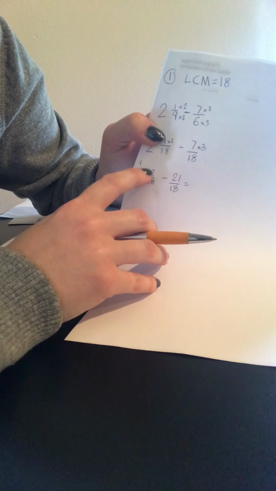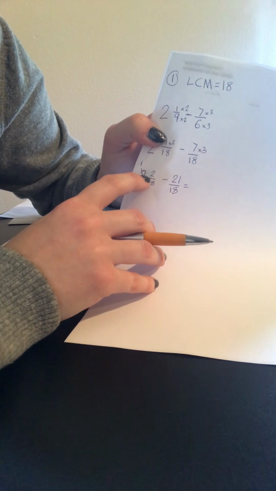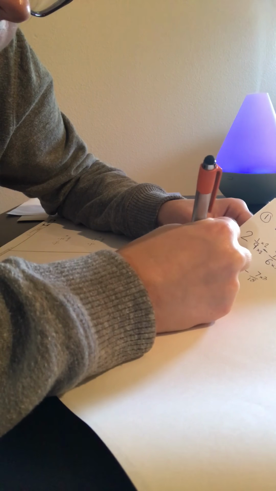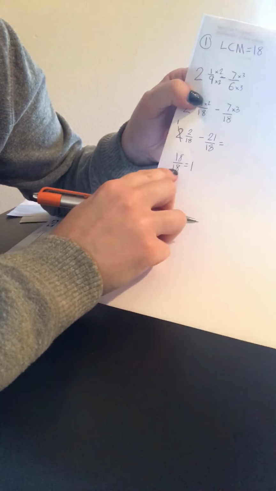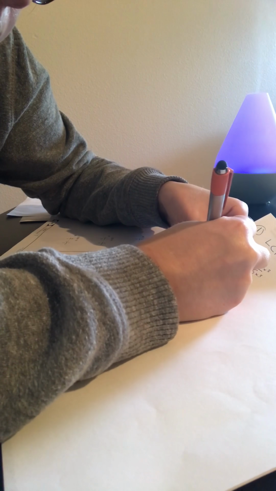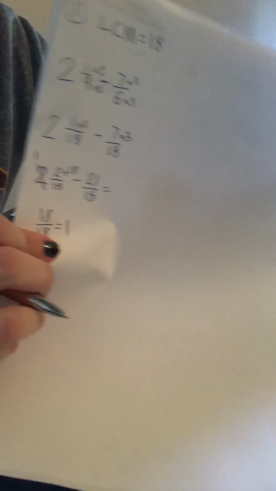So I know that I need to add 18 to this top number, because 18 over 18 equals 1 whole. So I need to add that 18 because I borrowed the whole. So then it's going to look like that.